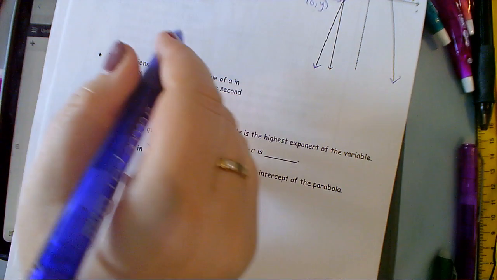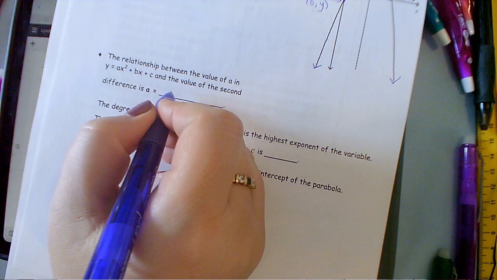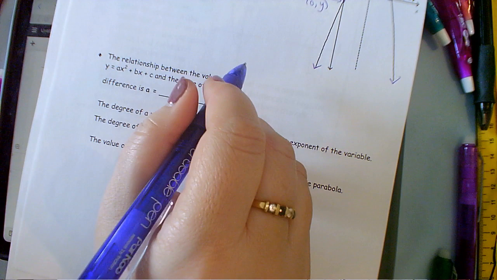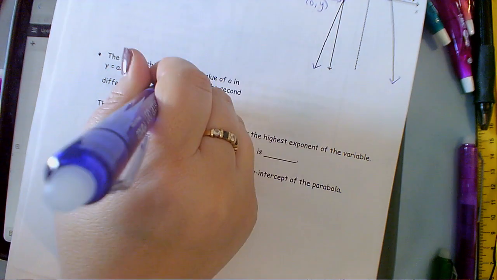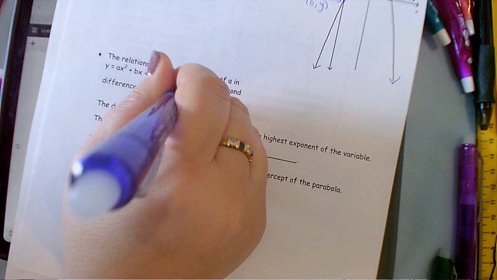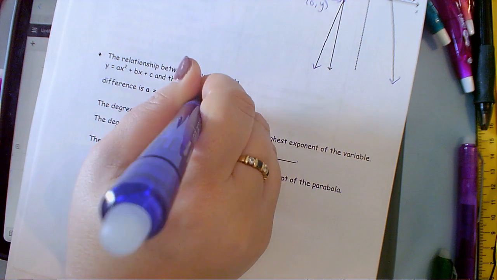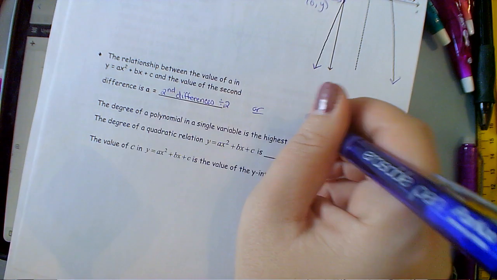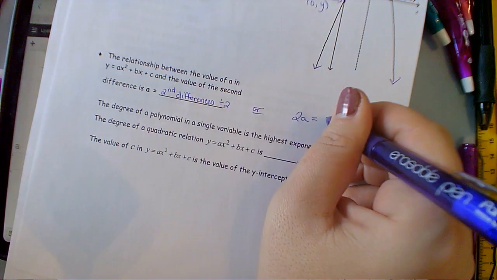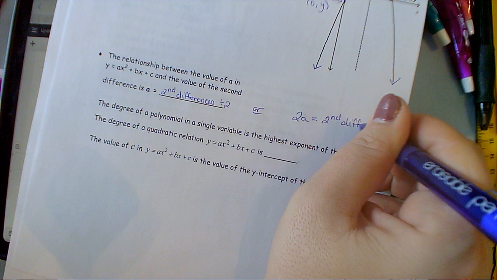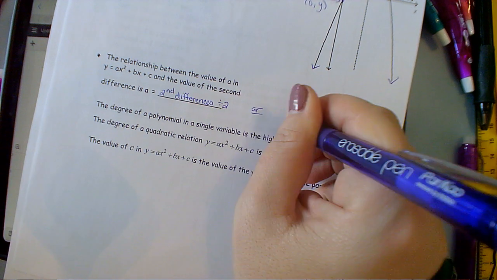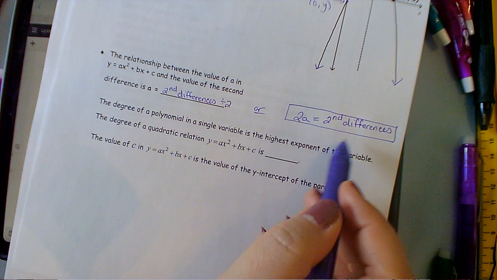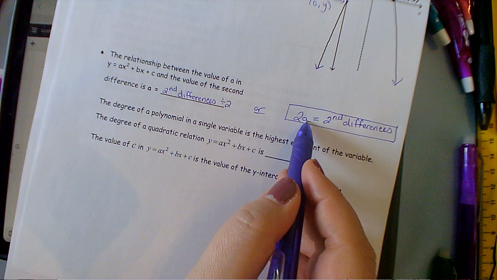So our a value is, a is equal to our second difference divided by 2. Or a more common way, if I put the 2 on the other side, 2a is equal to our second differences. So if you want to know from your second difference table what your a value is, you set up this little mini equation and you can rearrange and get a because you've already figured out the second differences.